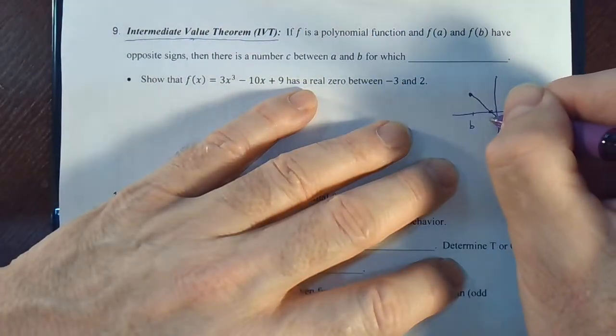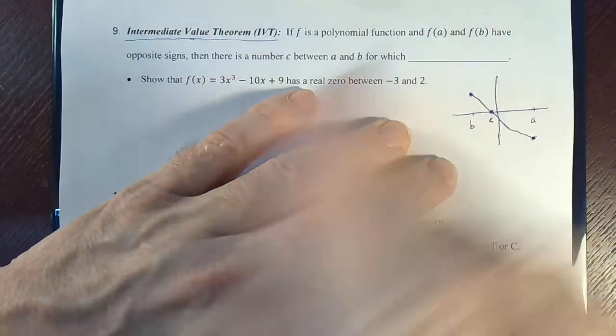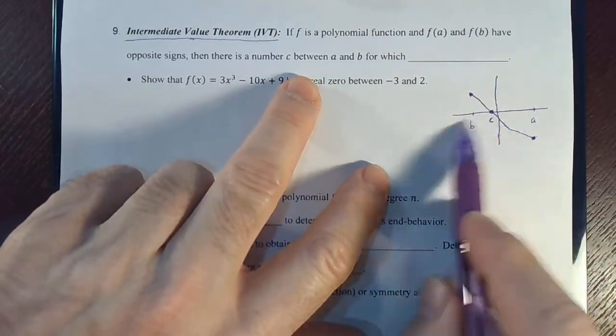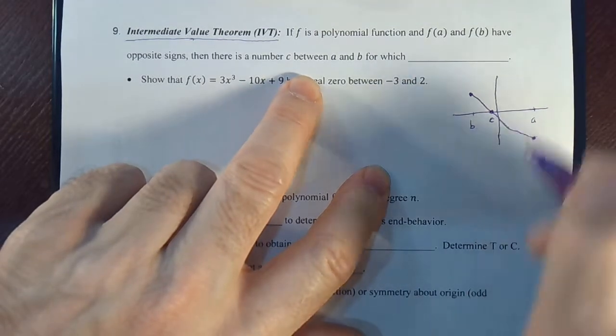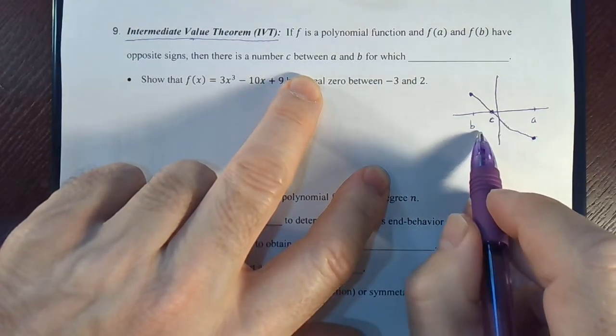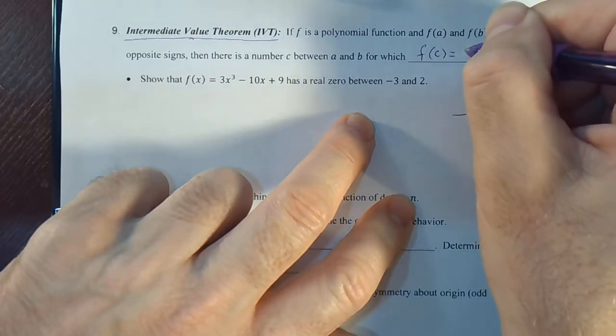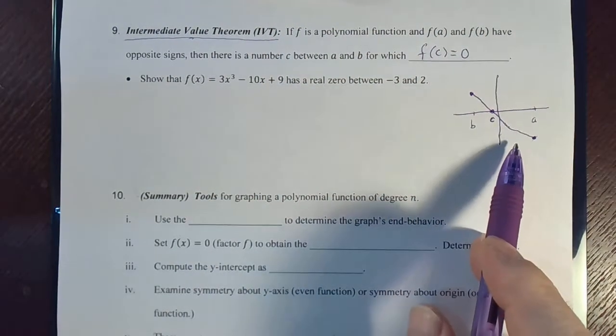So that would be the point c we're looking for. And how do I state that? There's a number c in between a and b such that, what is f of c here? 0. f of c equals 0. That's the intermediate value theorem.